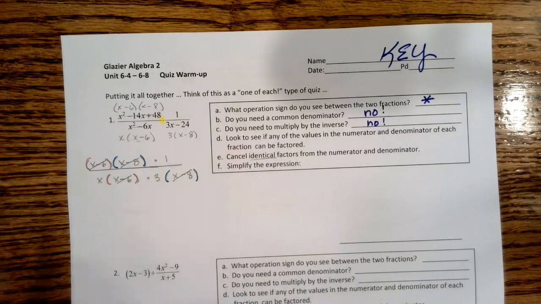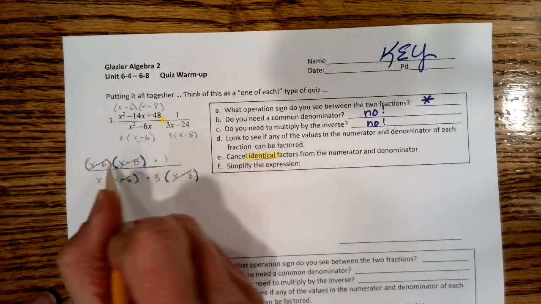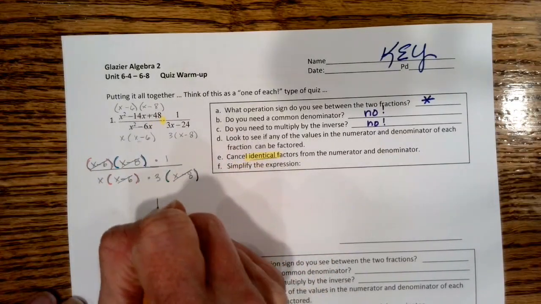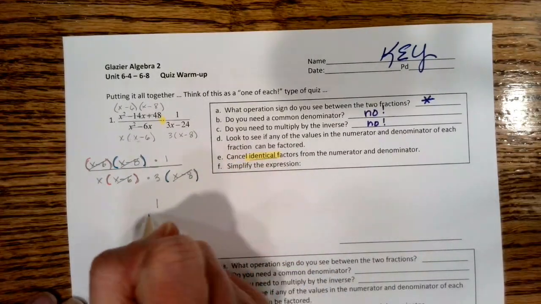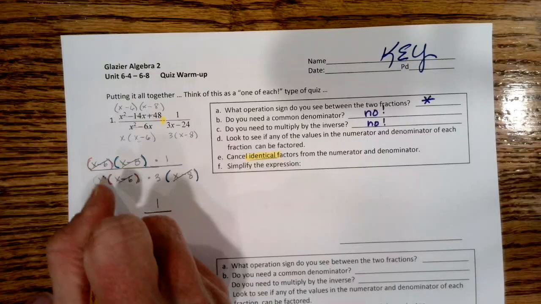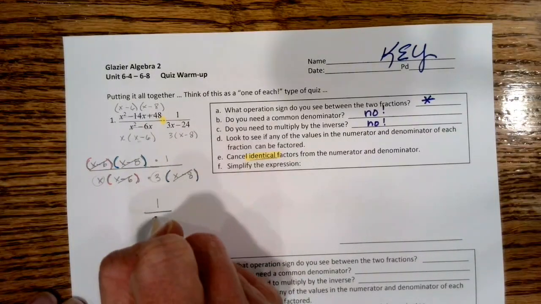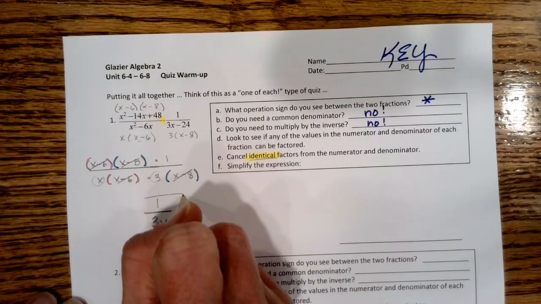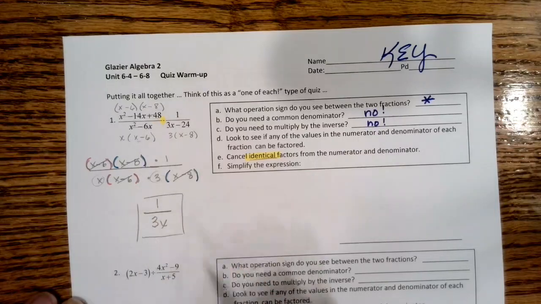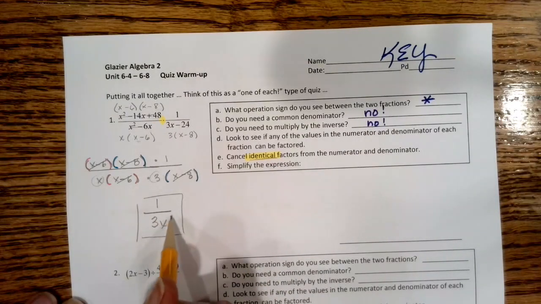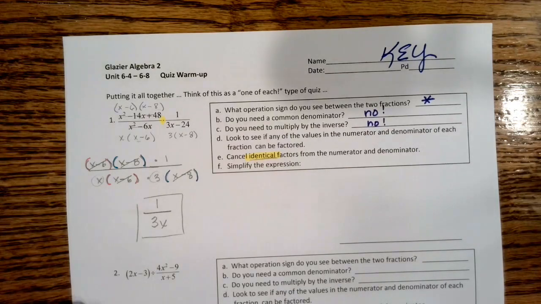When I go ahead and cancel my identical factors from my numerator and denominator, my only thing left to do is simplify my expression. In my numerator, I only have a 1, and in my denominator, I have an x and a 3, so convention says to write that as 3x. Make sure that these values stay in your denominator. That's a big mistake that I'm seeing some kids make.